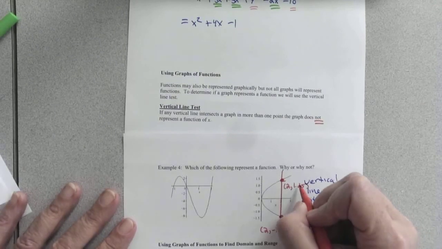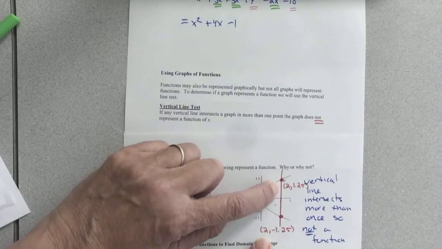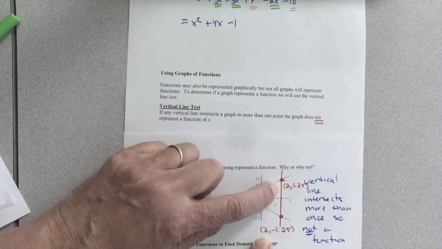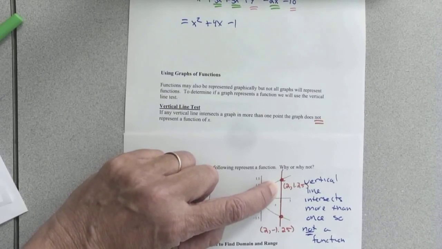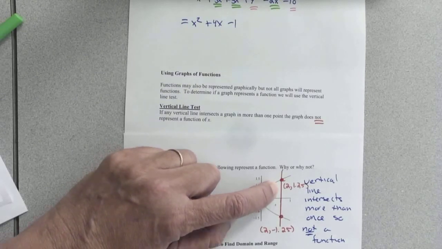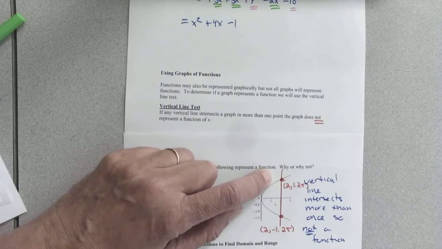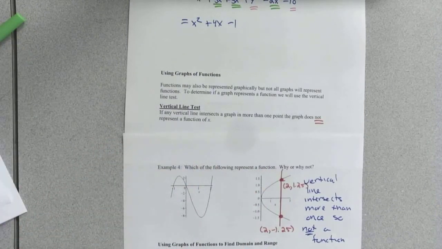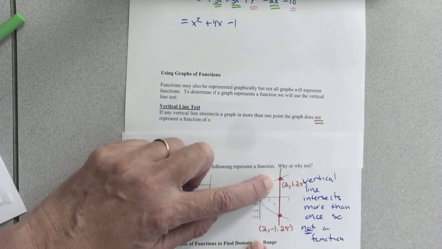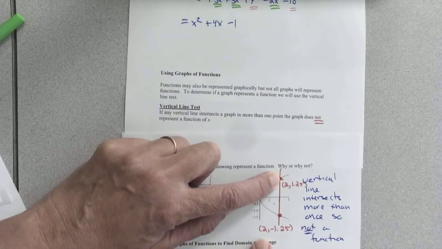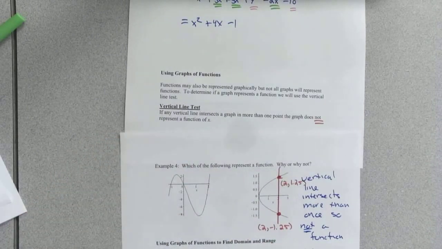Notice that my x-coordinate of 2 appears more than once. One of the first things we said was something was a function if there were no repeated x-coordinates, if each x was paired with one y. And so when the vertical line test fails, so to speak, when it intersects more than once, what it's picking up on is repeated x-coordinates. My x-coordinate of 2 appeared more than once, so this thing is not a function.